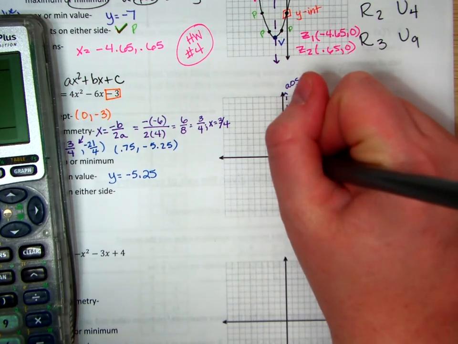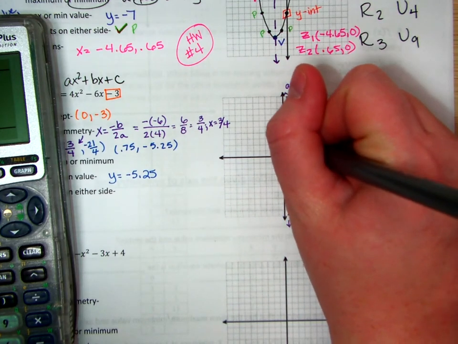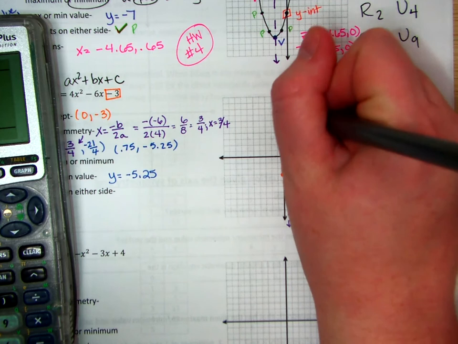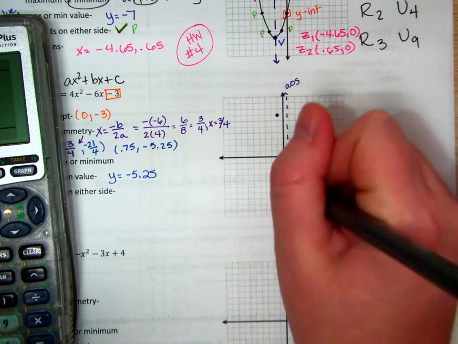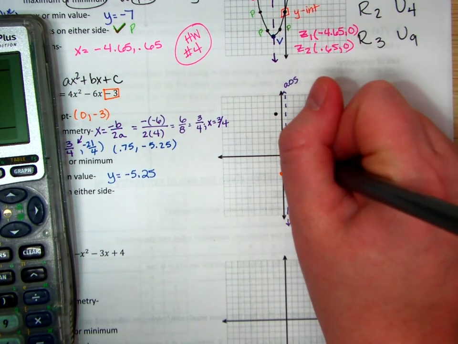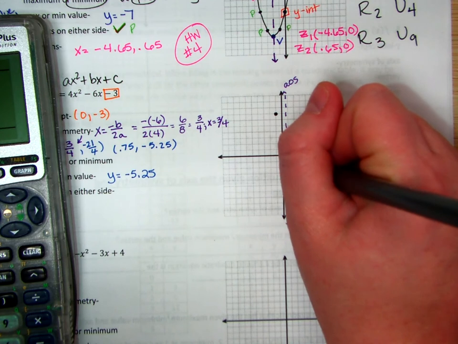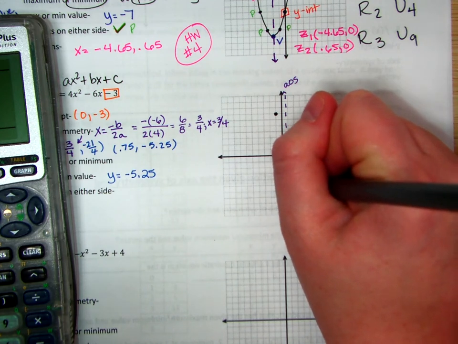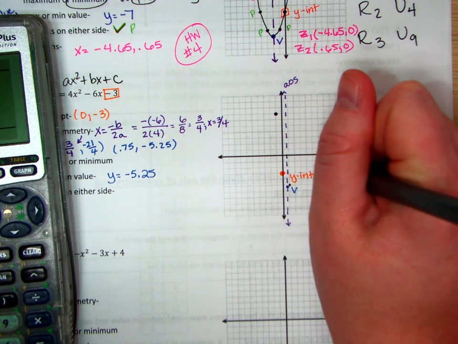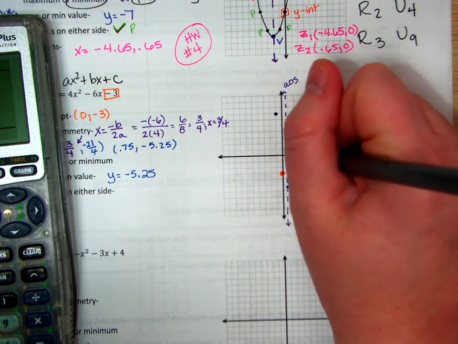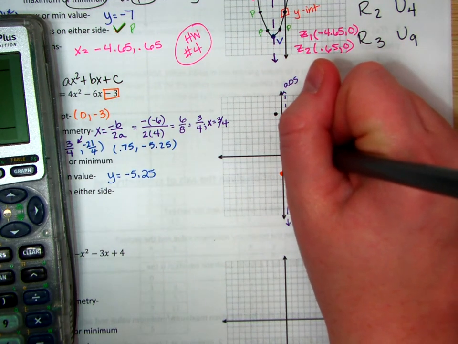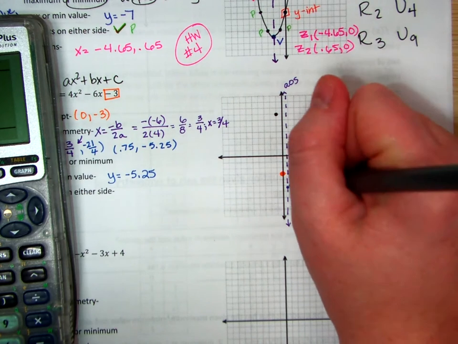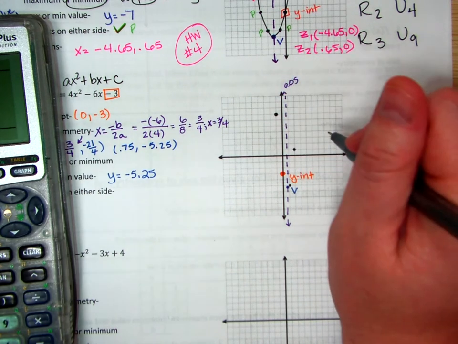So negative 1, then up 1, 2, 3, 4, 5, 6, 7. And then I had (1, -5), which is roughly right here. And then (2, 1). So I have 2 points on this side, and I have 2 points on this side.